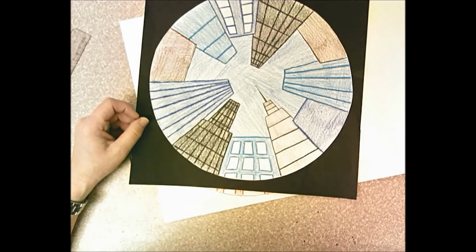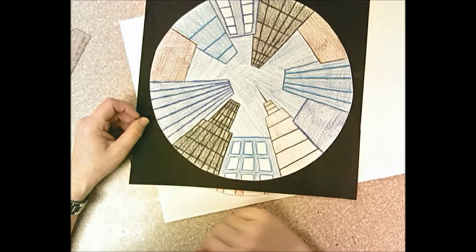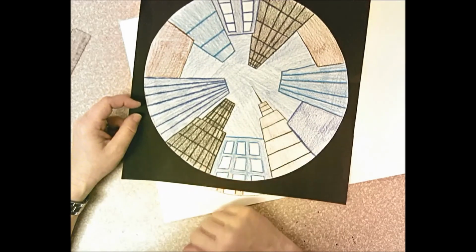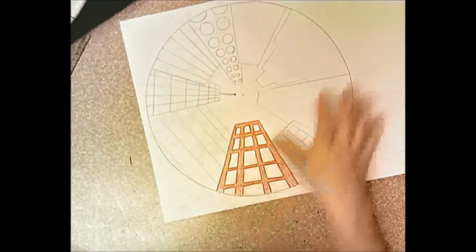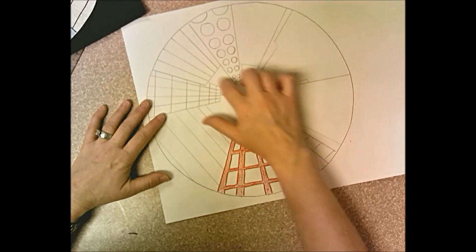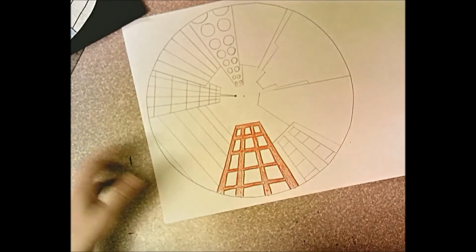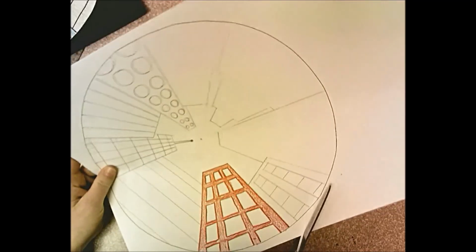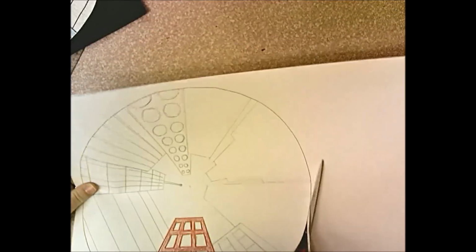You could limit your color choices to maybe all warm colors or all cool colors, or you could pick your 3 most favorite colors and just limit the color choices to that. That's up to you, but you're going to color this in completely with color pencil. Even the center sky part, you're going to color that in blue. Then you're going to cut this out and glue this to the center of a black square.